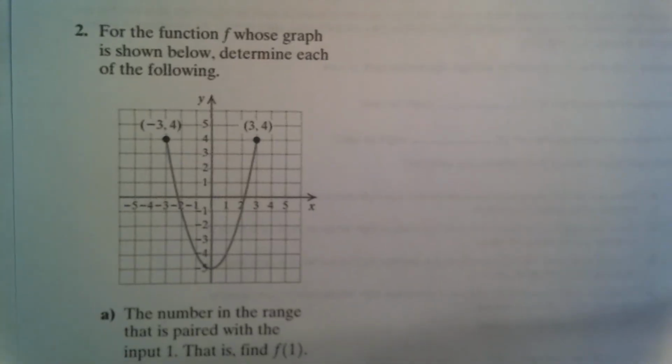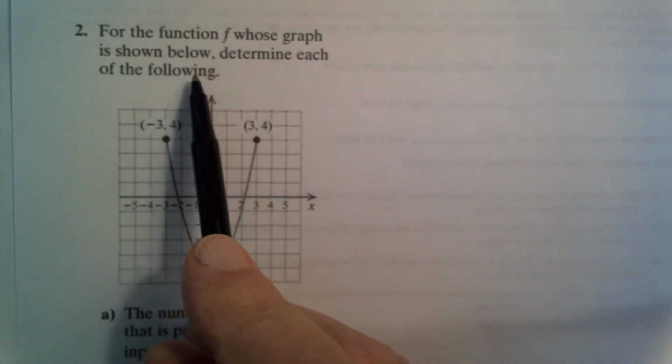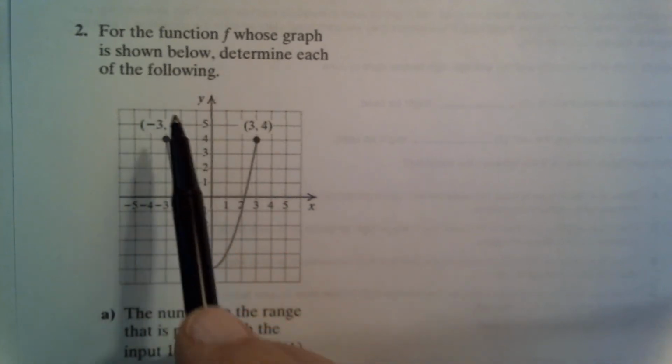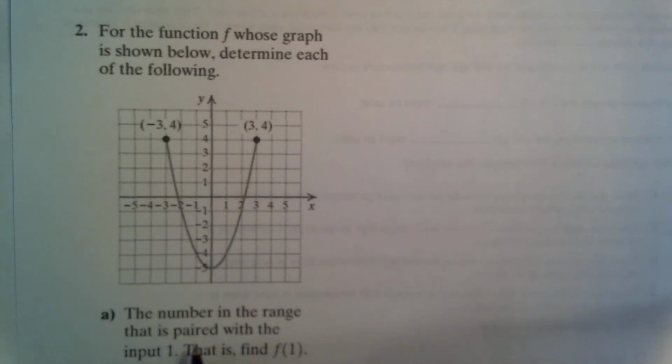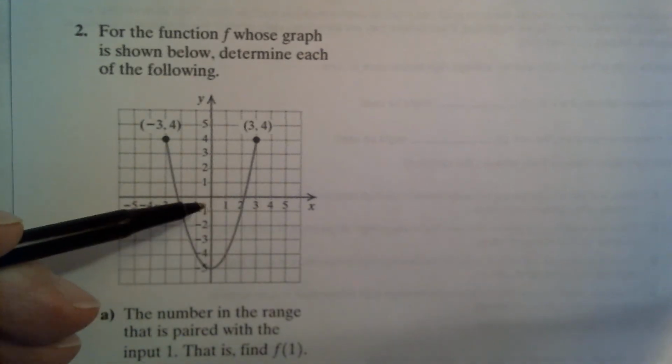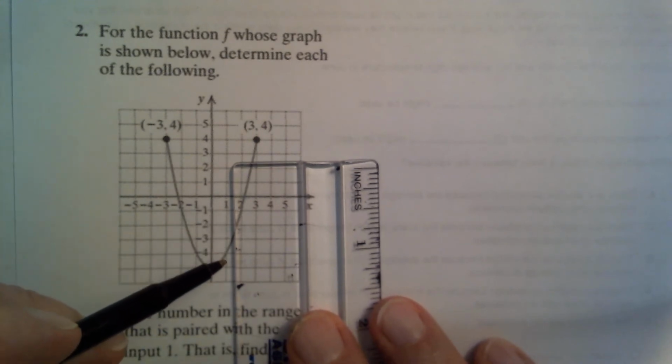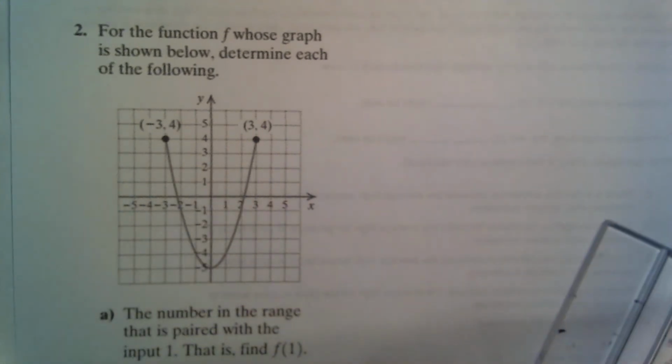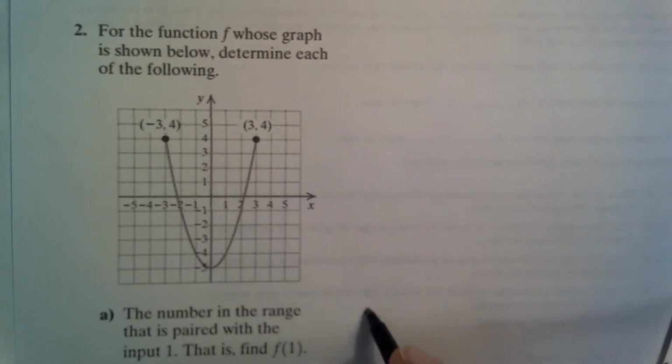Let's look at exercise number 2. For the function f, whose graph is shown below, determine each of the following. A, the number in the range that is paired with the input 1, that is, find f of 1. Remember, this stands for find the value of the function when x equals 1. So when x equals 1, we go down here, and the function value is equal to 4. So in other words, f of 1 equals -4.